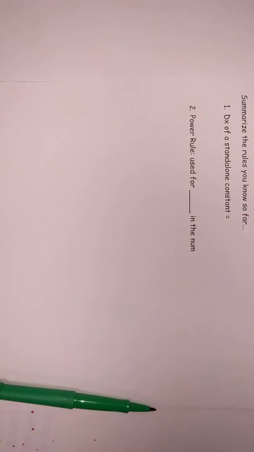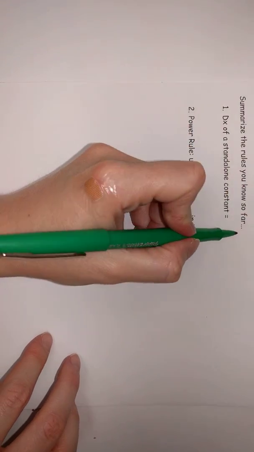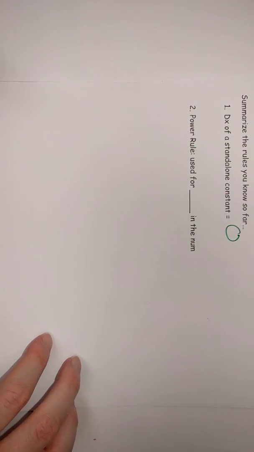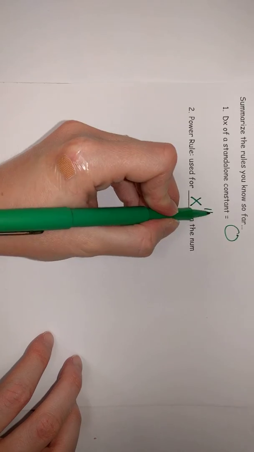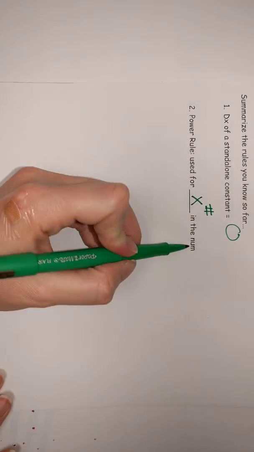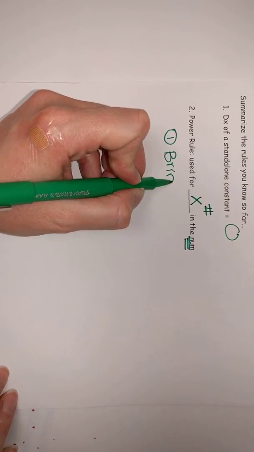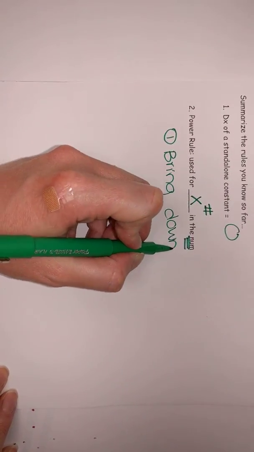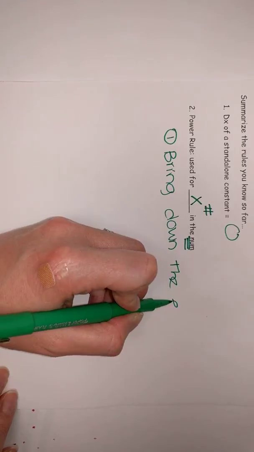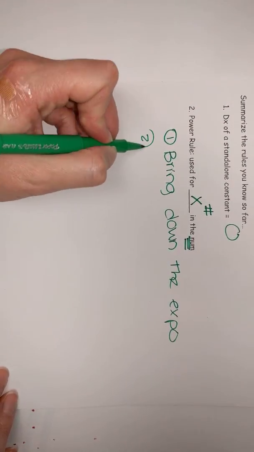All right, so here's kind of where we're at. We have that the derivative of a standalone, all by its lonesome constant is going to be equal to 0. And the power rule we are going to use when we have x to a number, or a variable to a number in the numerator. The power rule tells us to bring down the exponent and then subtract 1 from the exponent. So bring down the exponent and then subtract 1 from the exponent.